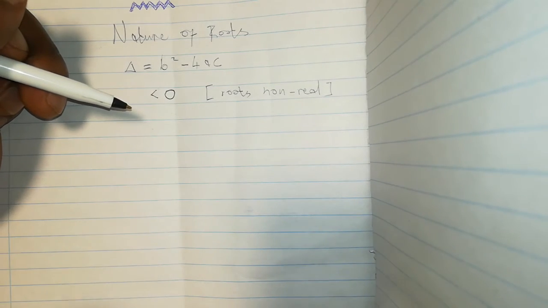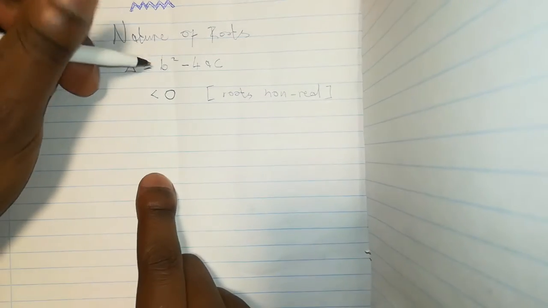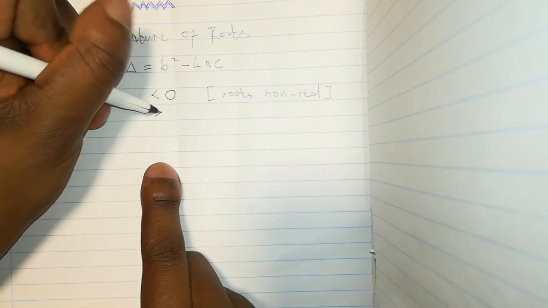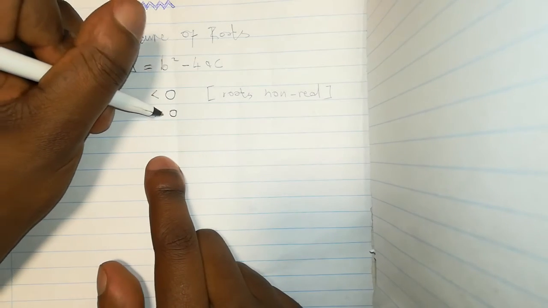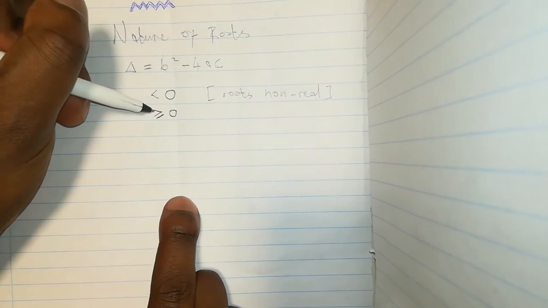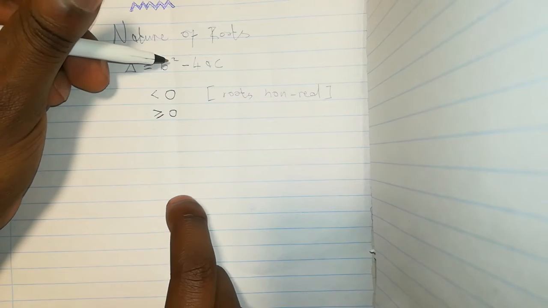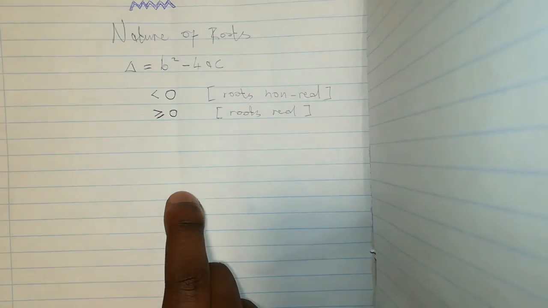The roots of a quadratic function can be real only if this number is bigger than or equal to 0. If the discriminant value is bigger or equal to 0, then the roots will be real roots, from the set of real numbers.